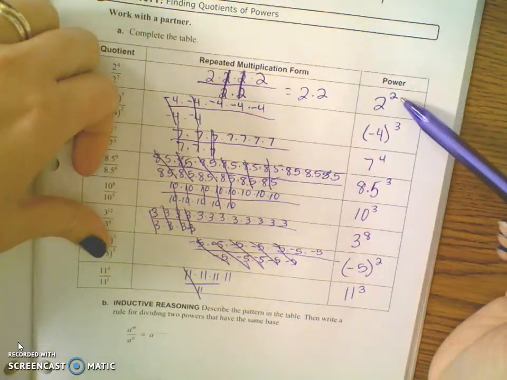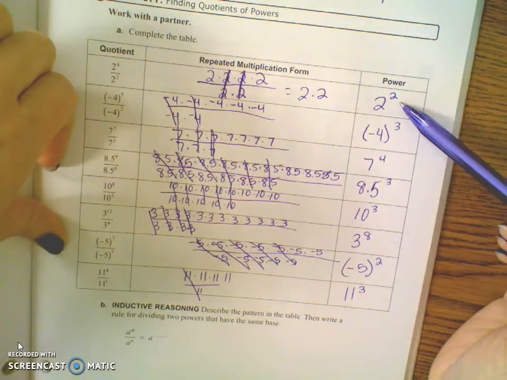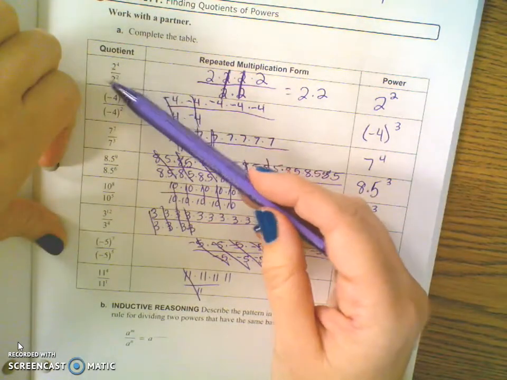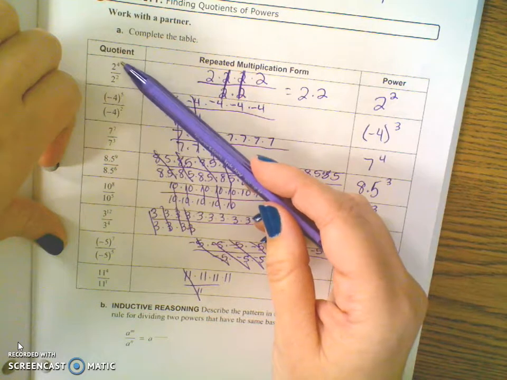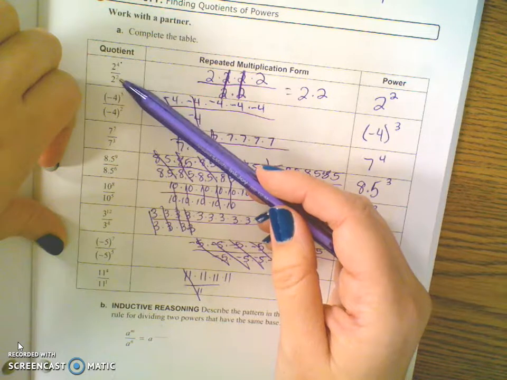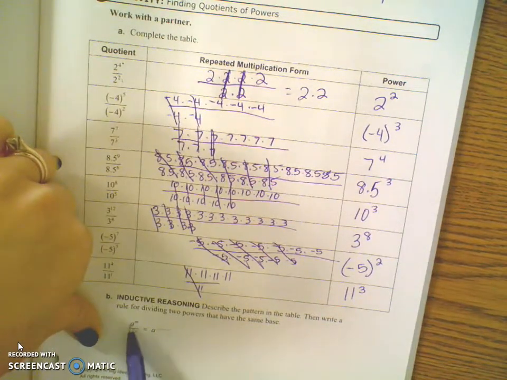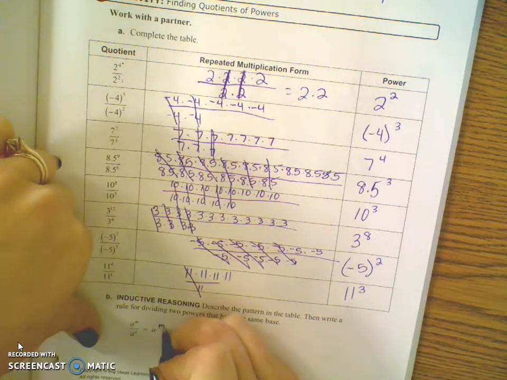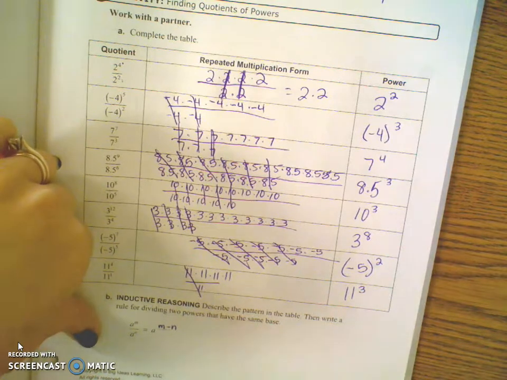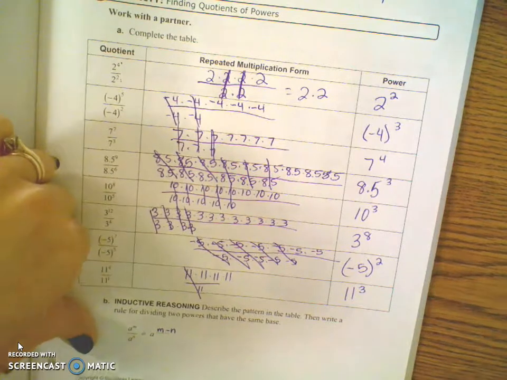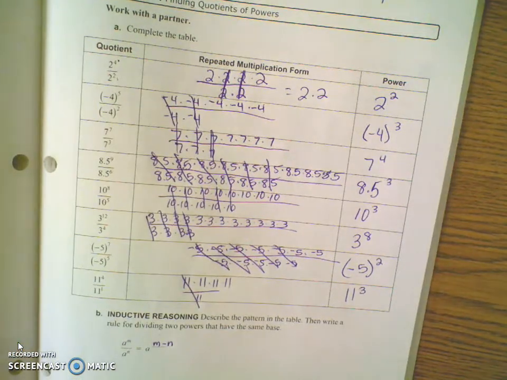Hopefully you noticed a pattern as we were going through, and that the pattern was that if you have the same base, you take the exponent in the numerator and subtract it from the exponent in the denominator. So what that looks like is down here, if I have a to the m over a to the n, I get a to the m minus n. So that's just symbolically saying you subtract your exponents. You subtract the numerator exponent minus the denominator exponent.